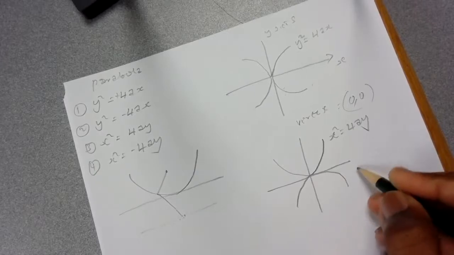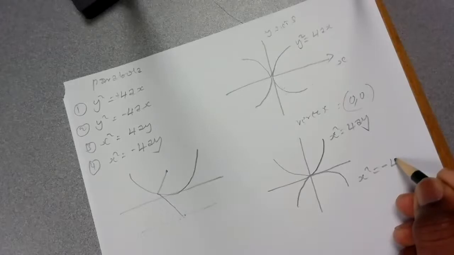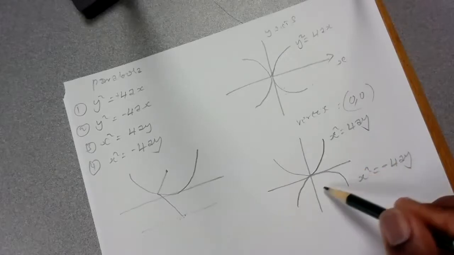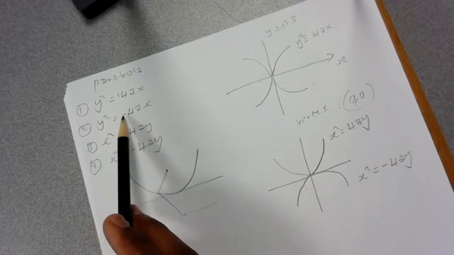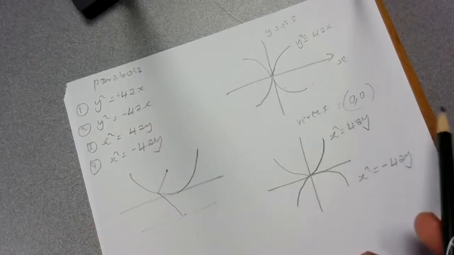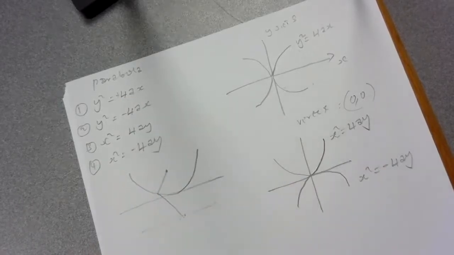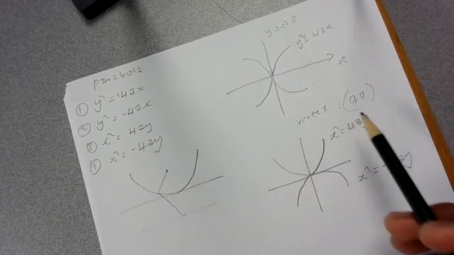That one is going to open down like this. That one is x squared equals negative 4ay. So if it is x squared equals negative 4ay, it's going to open down. If it is y squared equals negative 4ax, it's going to open left. And positive is right and top. If y squared is positive, it's going to open right. And if x squared is positive, it's going to open top.